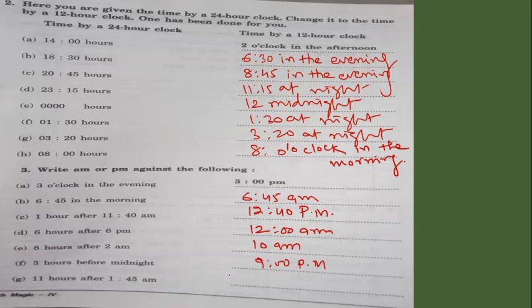11 hours after 1:45 a.m., that is 12:45 p.m. So in this way we can write the AM or PM. I hope all of you learn it very easily and clearly. You just go through it again and again. You will find it very easy how to write the time.